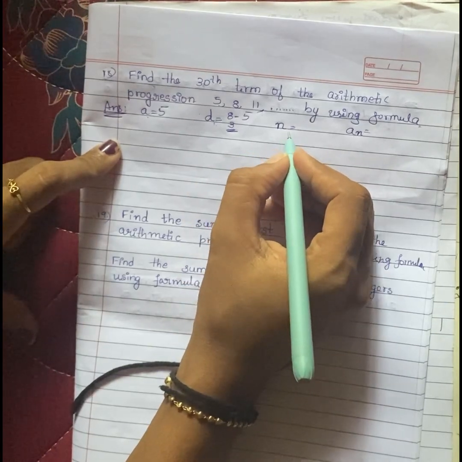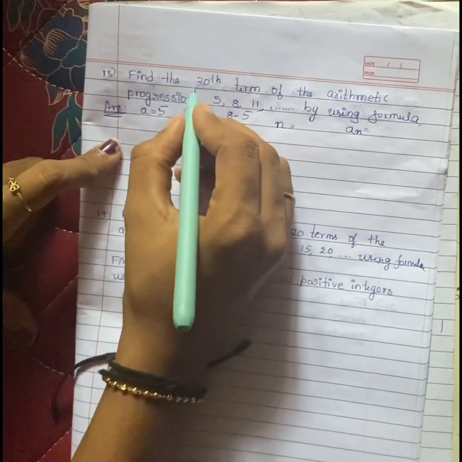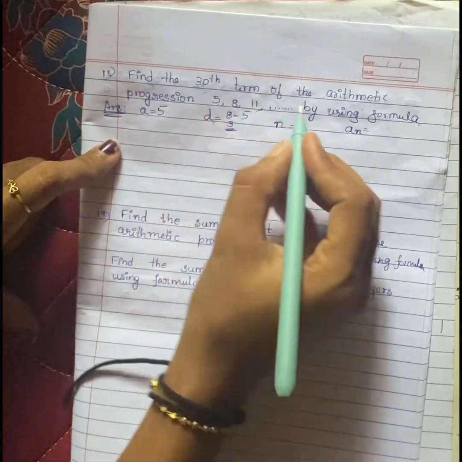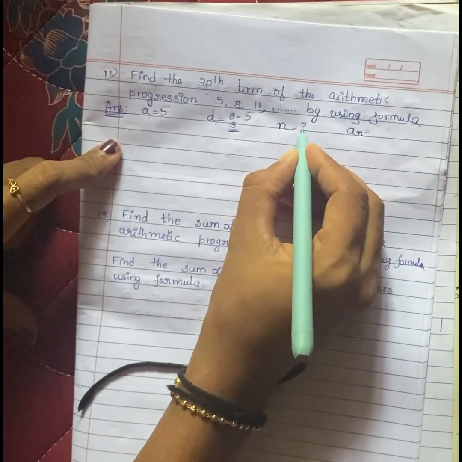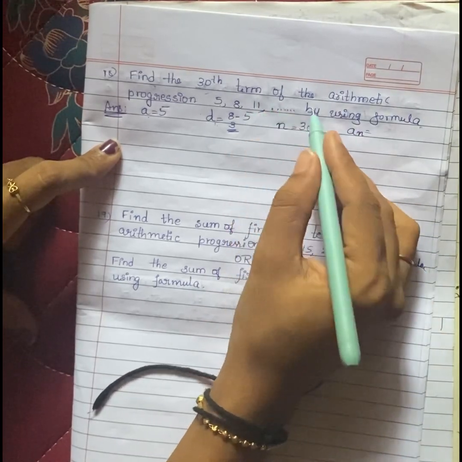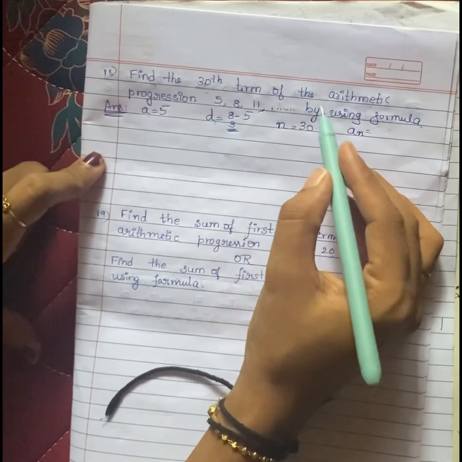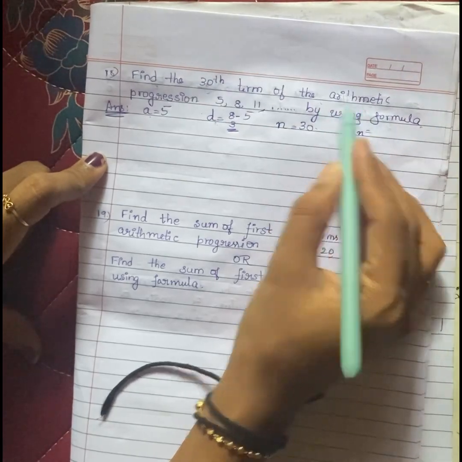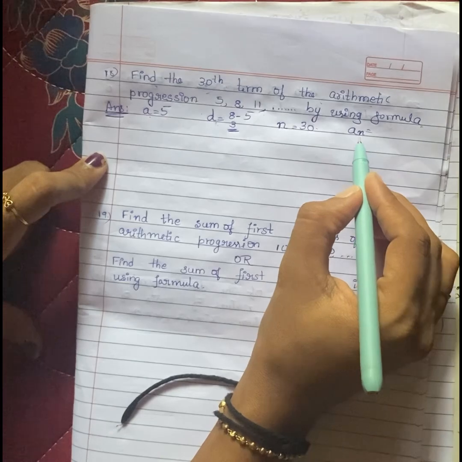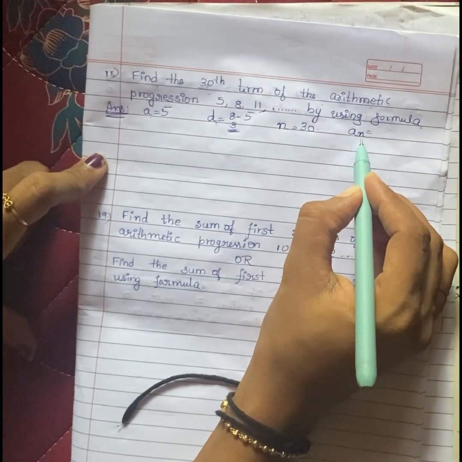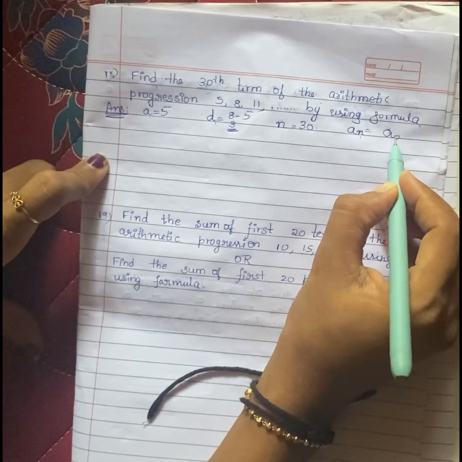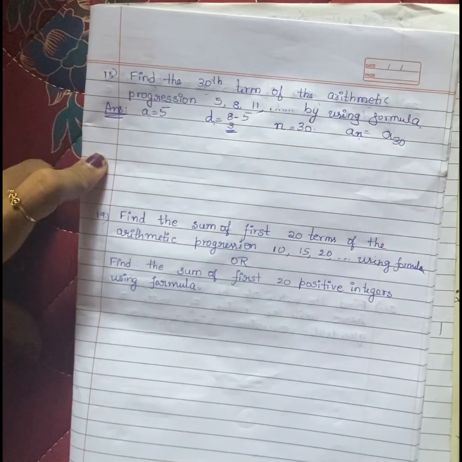Next is n. n is nothing but the term. Here they have asked us to find the 30th term. So n is equal to 30. What do we need to find? The 30th term of the arithmetic progression. So we write this statement in symbolic form, that is a n. a n is nothing but, instead of n we need to write a30.